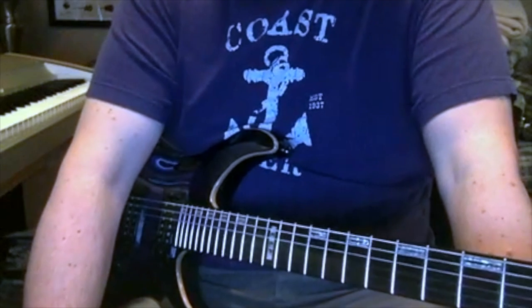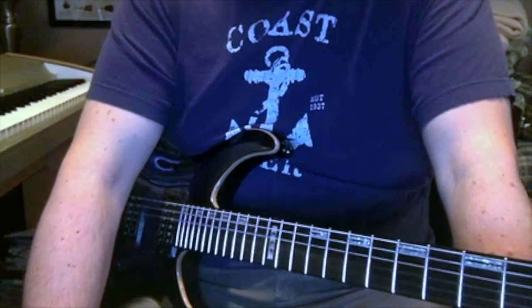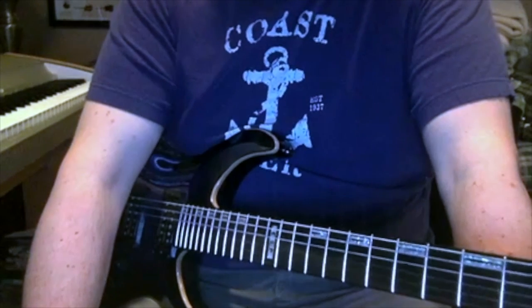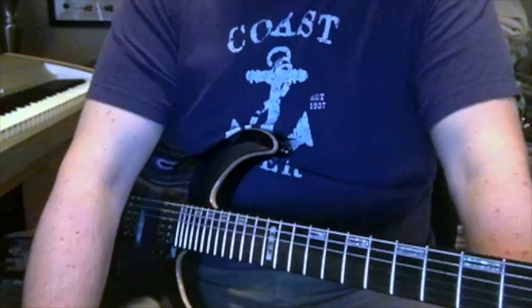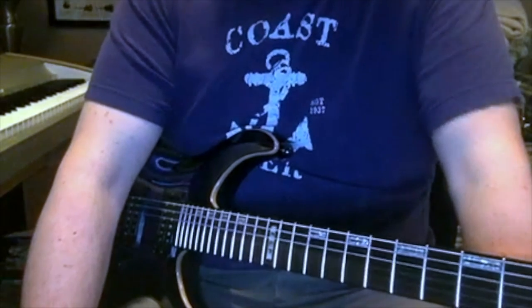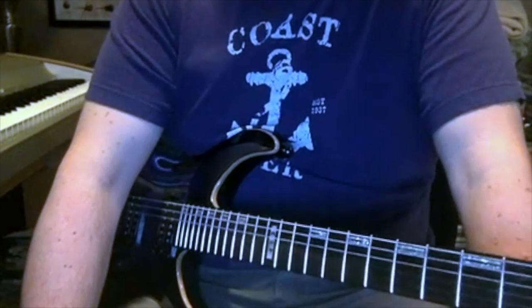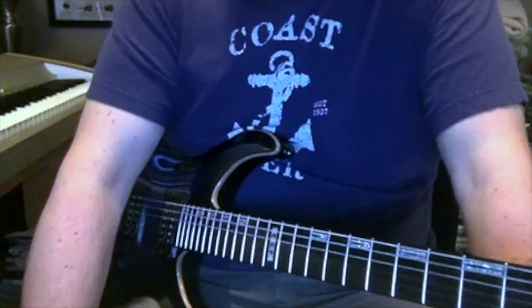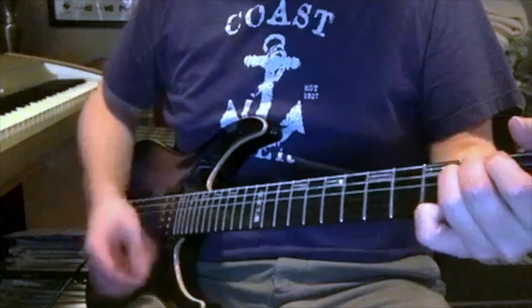Once you're in one of those modes that lends itself to guitar, like F major, that's E Locrian, although obviously that's a diminished E, so you're actually going back to just an E minor.